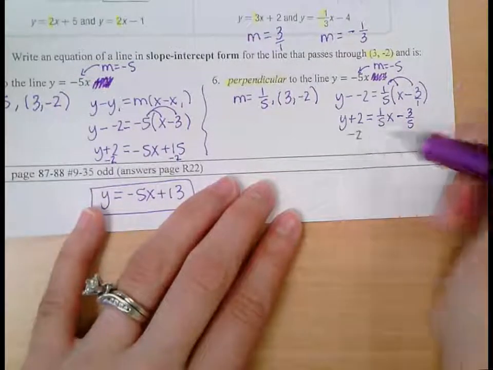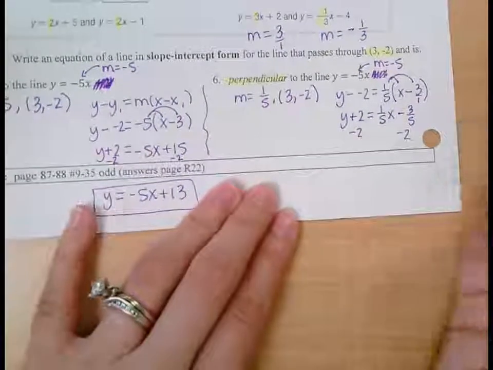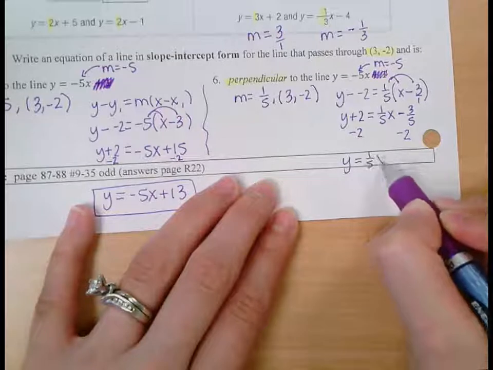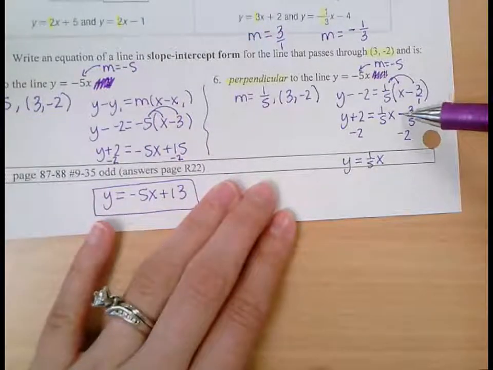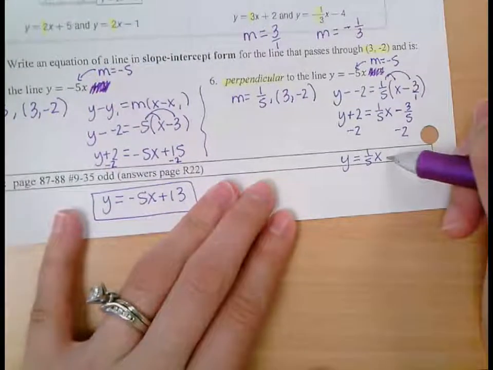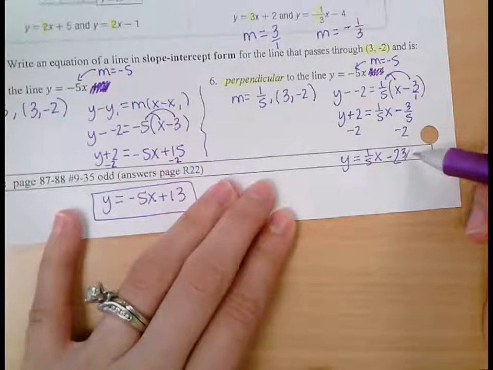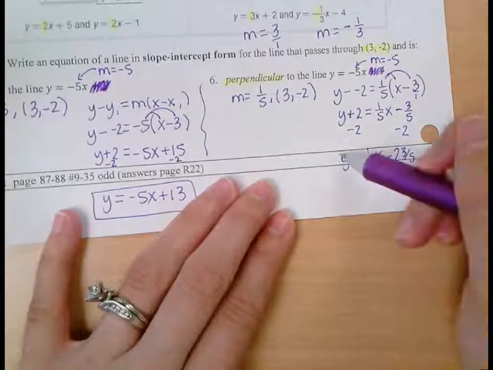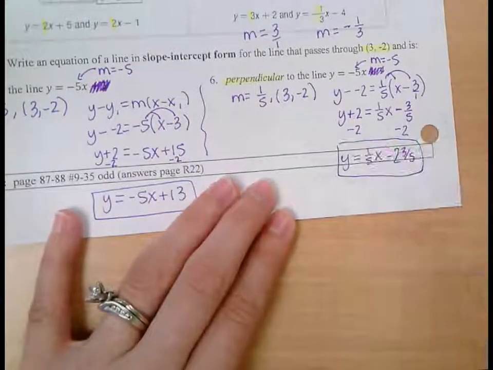And then when I subtract 2 from each side, my equation is y equals 1/5 x, and if I have a negative 3/5 minus 2, I have minus 2 3/5. Or if you had the decimal, that's negative 2.6 for the y-intercept.